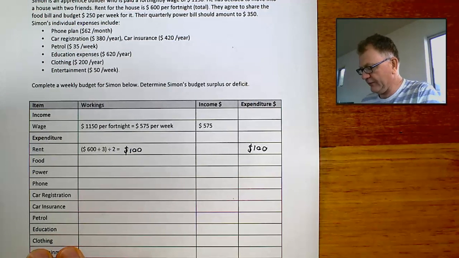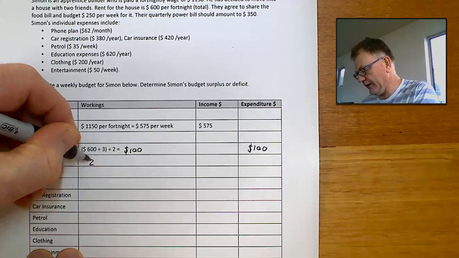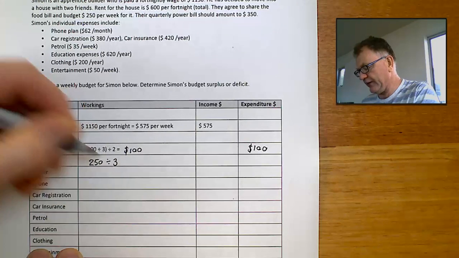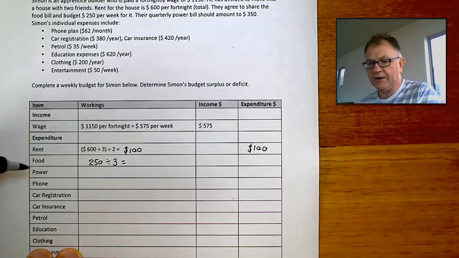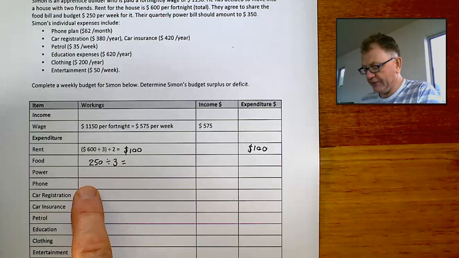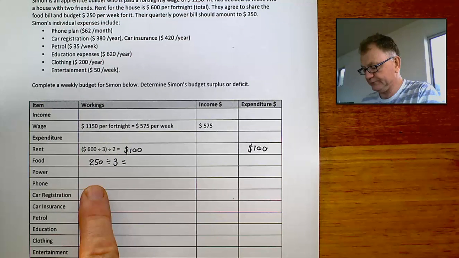Food. The food budget is $250 per week. It's already in a weekly amount, but we're still going to divide that one by 3 because they're going to share that amongst the 3 of them. I'll do all my calculations in a minute, and for the moment we'll just put down our workings in this column.